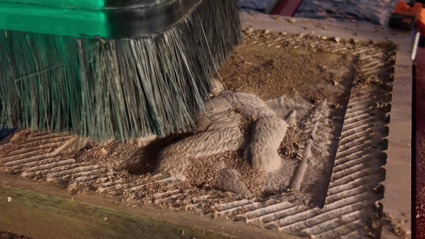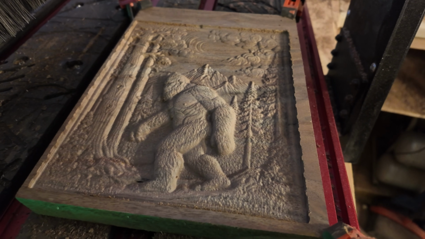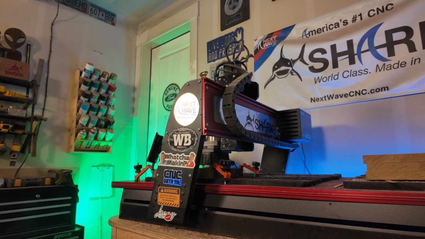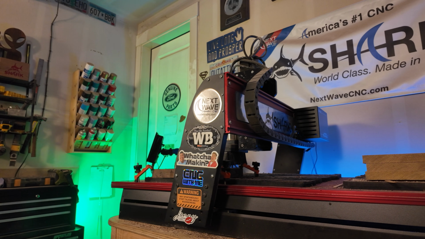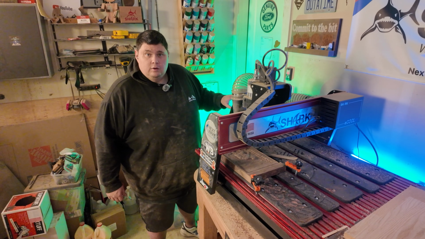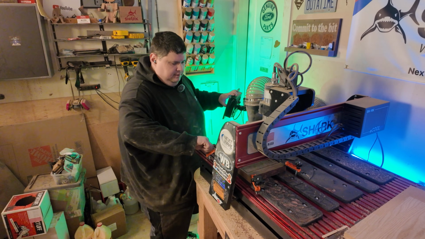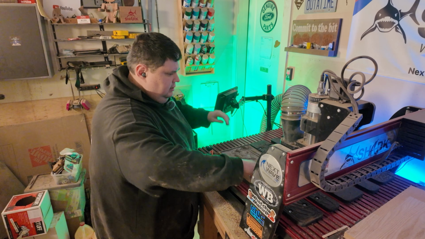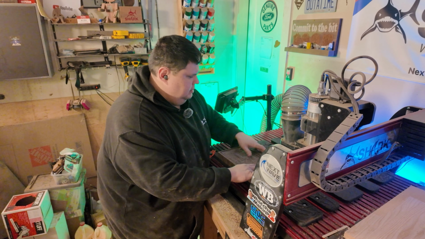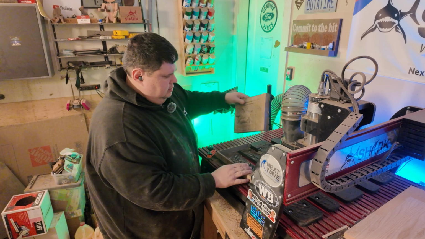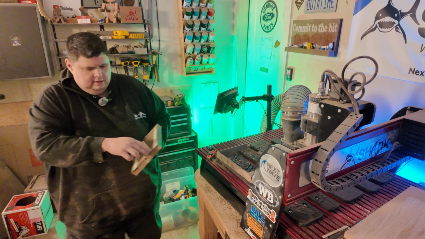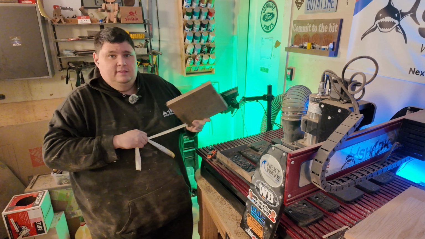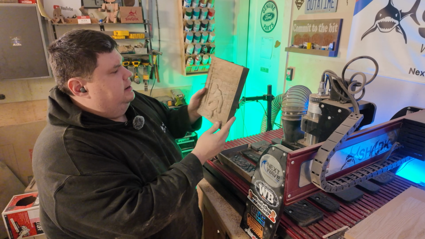And once it's all finished right here, I'm going to then do a 1/4 inch bit profile pass around the edge of the project just to cut it out so it's perfectly square. Okay, so the Bigfoot is all done. Let's go ahead and get that off the CNC. There we go. Easy peasy, remove that tape. And there we go. We have our 3D relief.